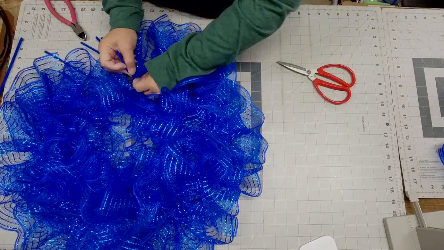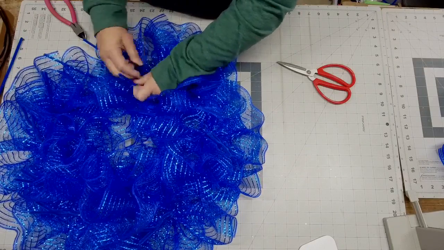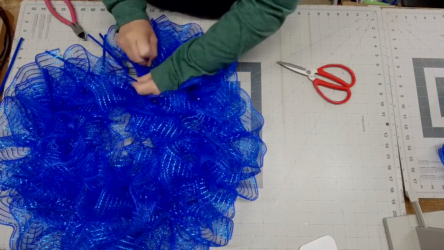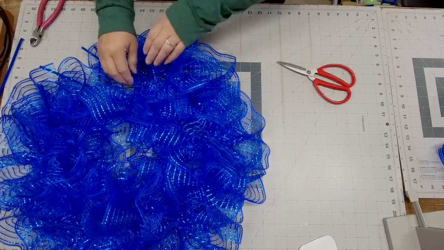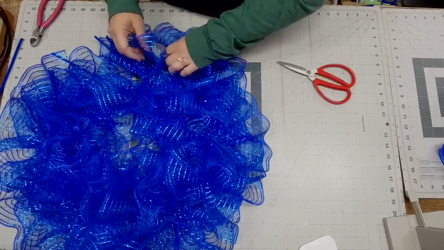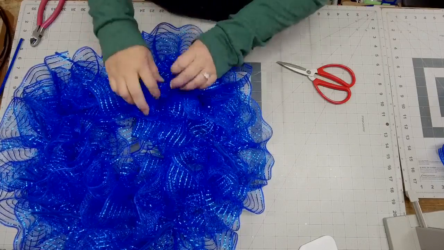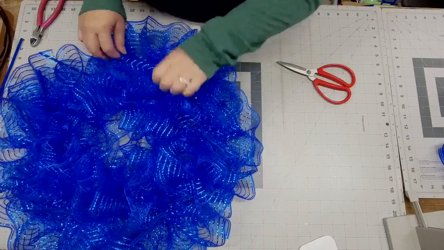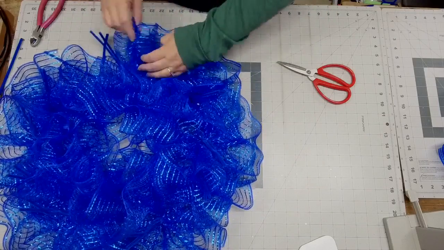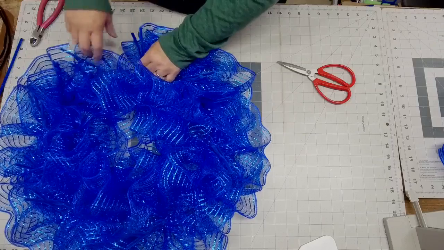And then we have 2 more, and we're done. Down to the center. Okay. There's that one. And now we've got our last 2.